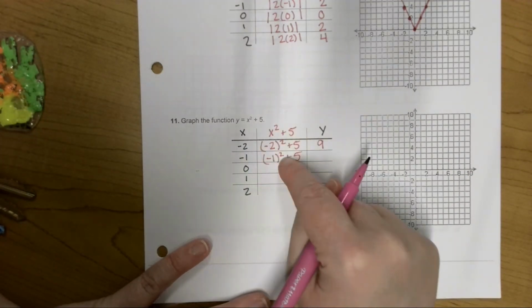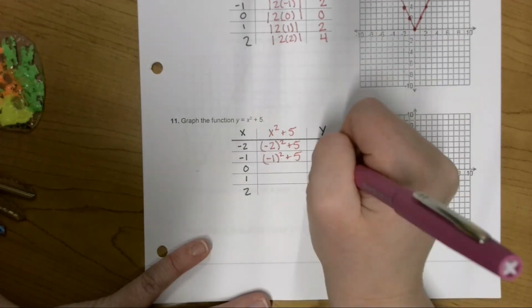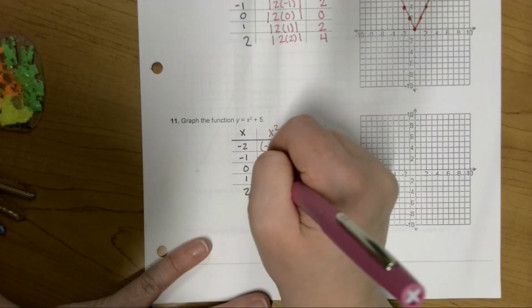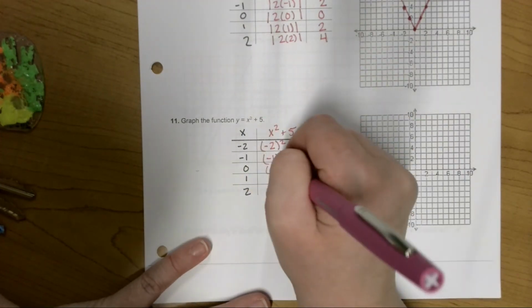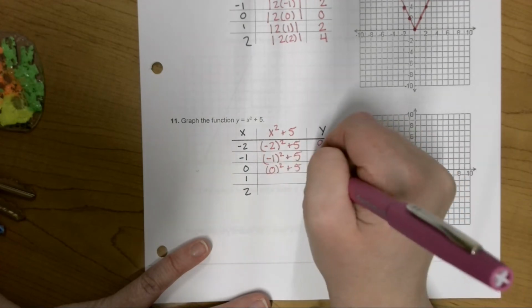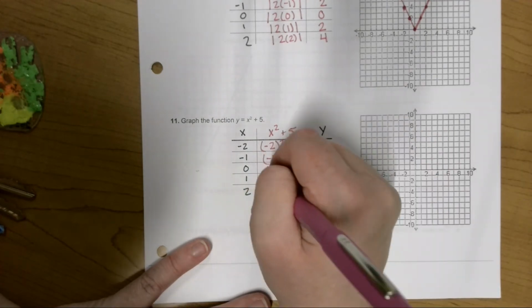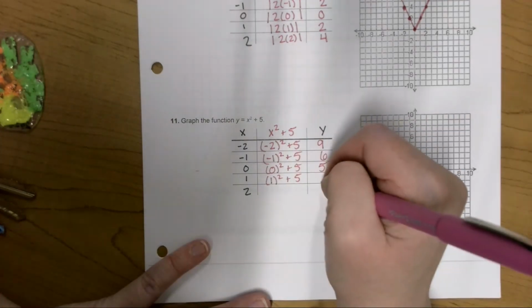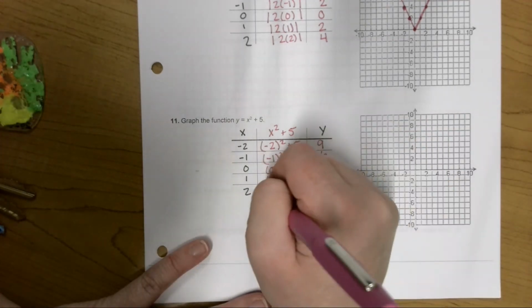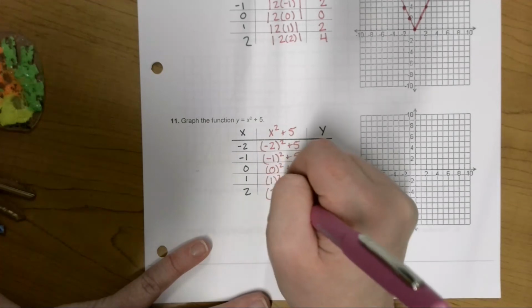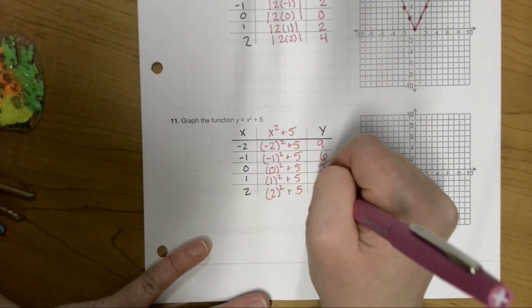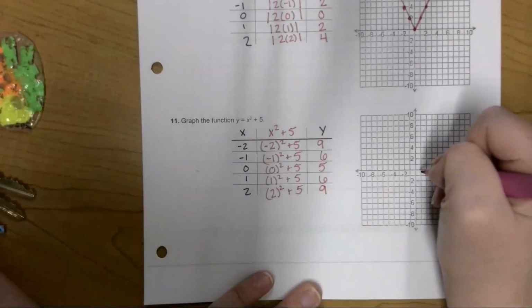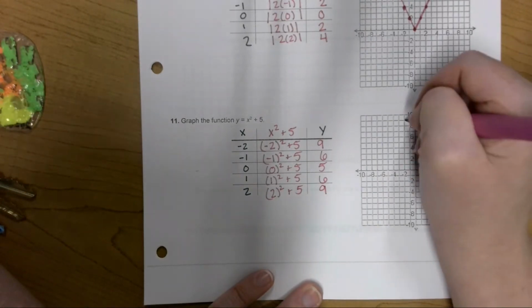Negative 1 squared is 1. Plus 5 is 6. 0 squared is 0. Plus 5 is 5. 1 squared is 1. Plus 5 is 6. And 2 squared is 4. Plus 5 is 9. So at negative 2, we have a point at 9.